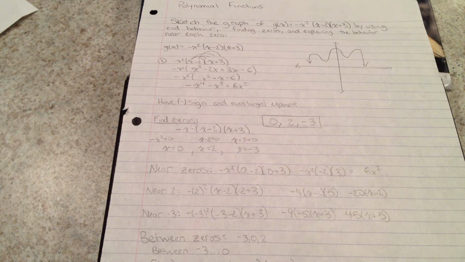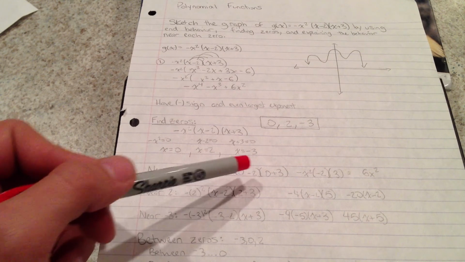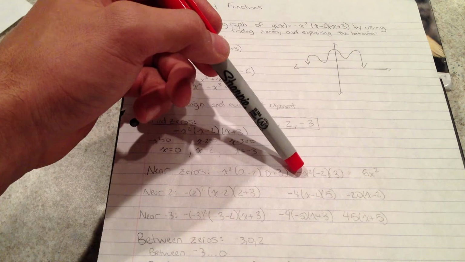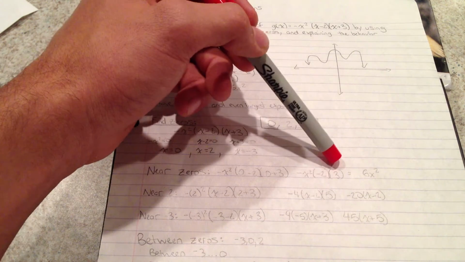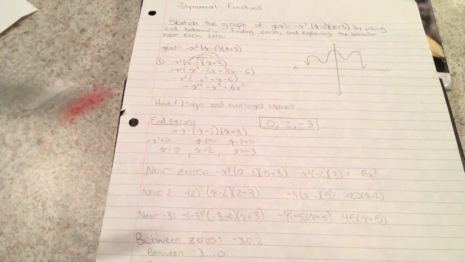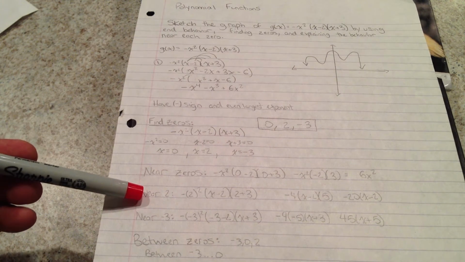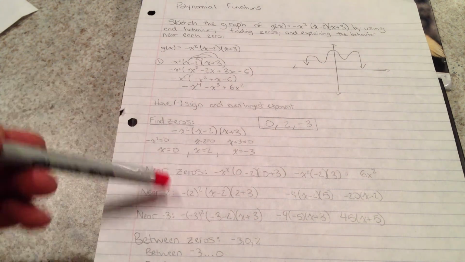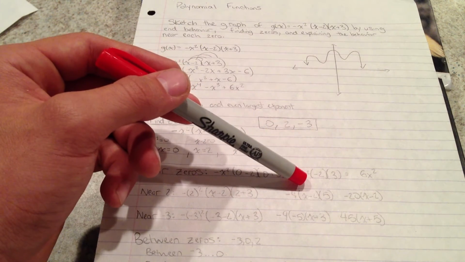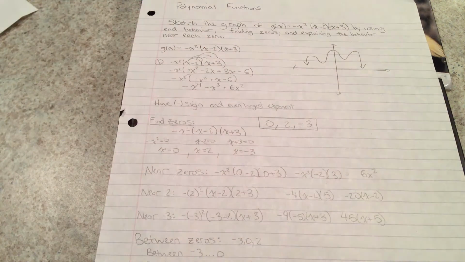What we're going to do is plug in our first zero here. Let's get negative x squared, put in the 0 here, and 0 here. You get negative x squared times negative 2 times 3, which gives you 6x squared. Because this is raised to 2, we're going to see a bounce. Now near 2, if we plug these in, we're going to get negative 4 times (x minus 2) times 5, which gives you negative 20 times (x minus 2).